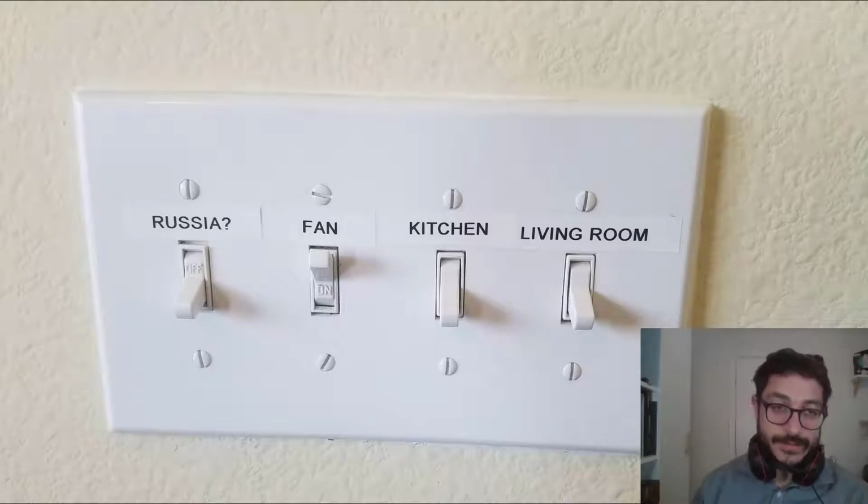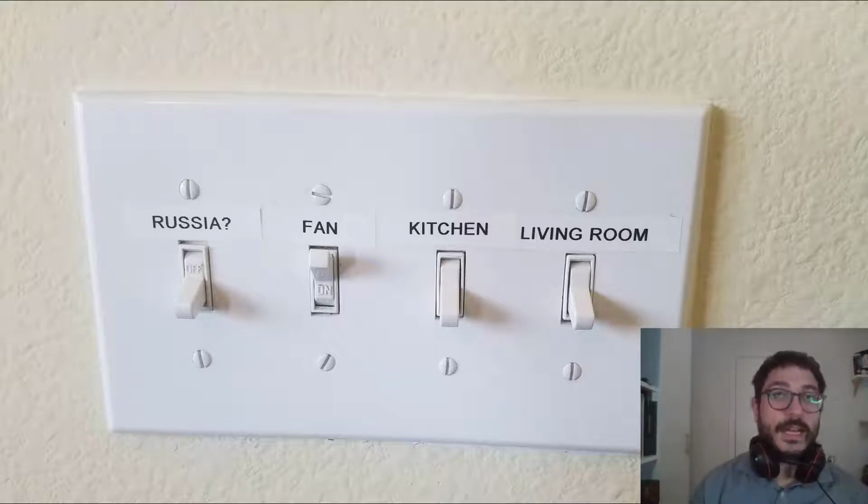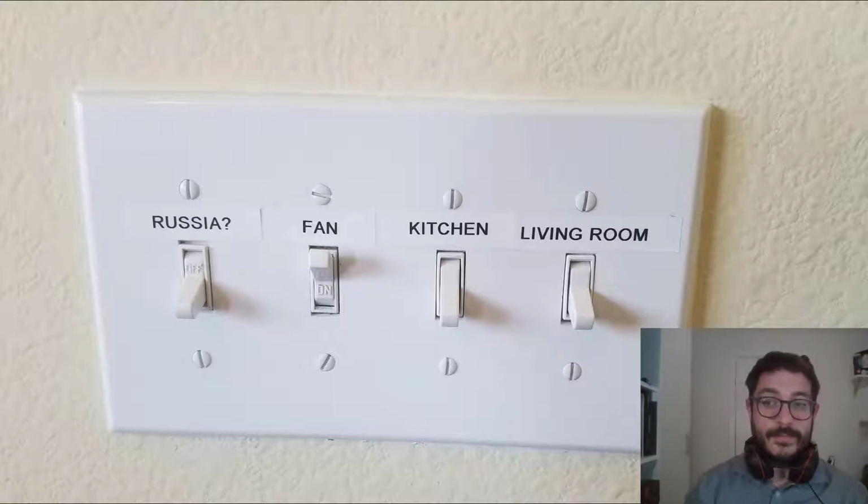Let's have a look at this. What does the first switch mean? Off. Does it mean that it is off? It doesn't mean that if I click it, it will go off. And the same goes for everything else. So this is probably not the best way to have an interface.